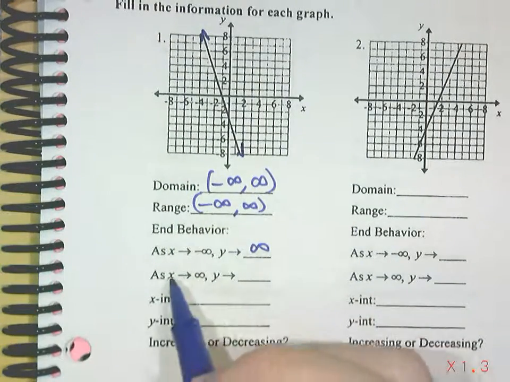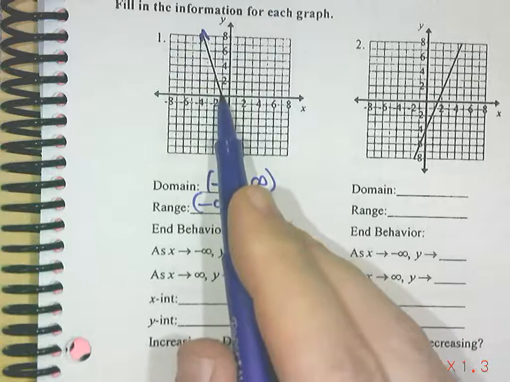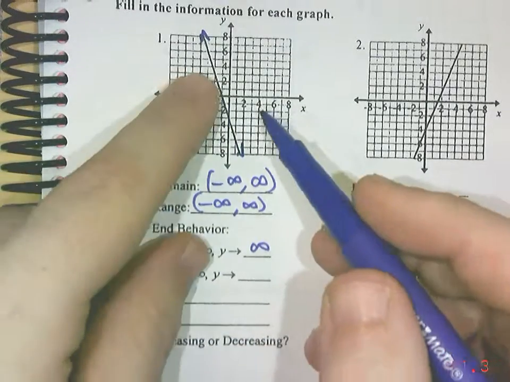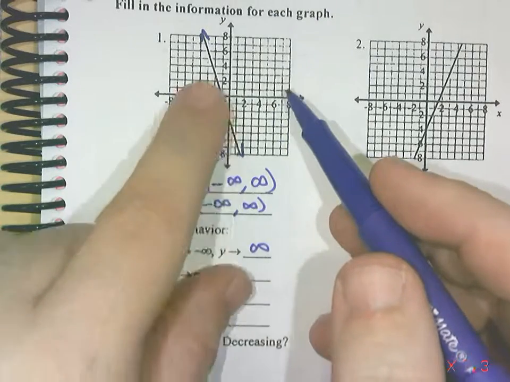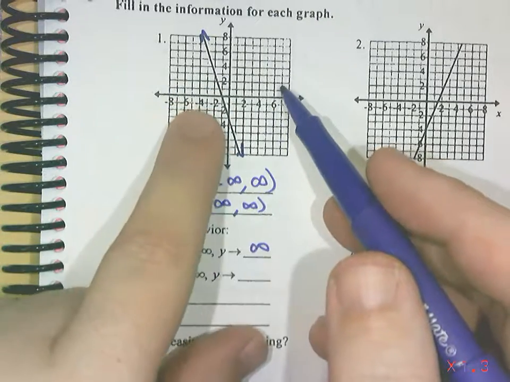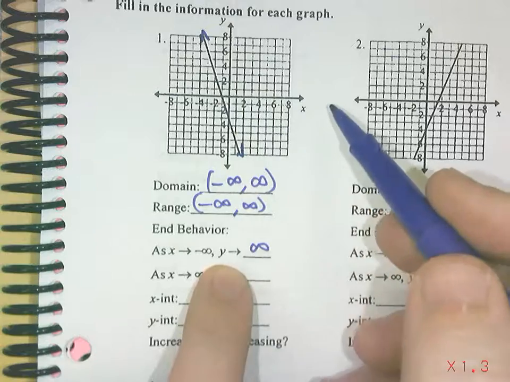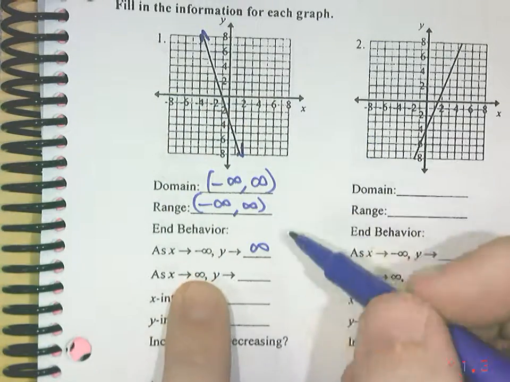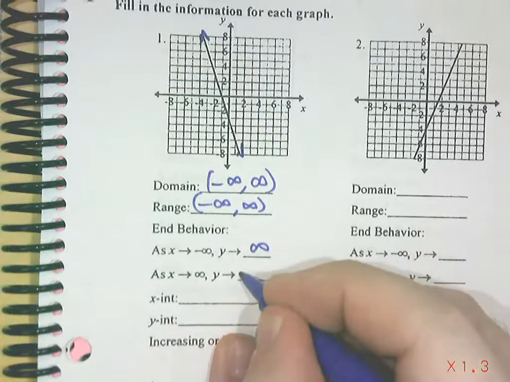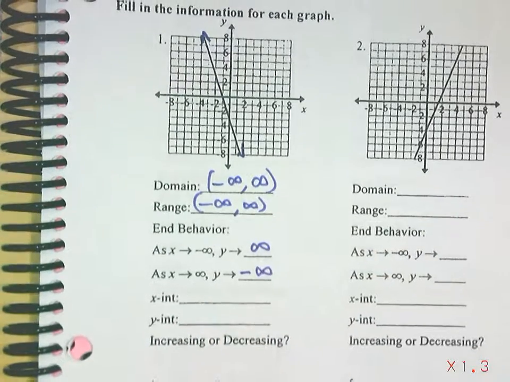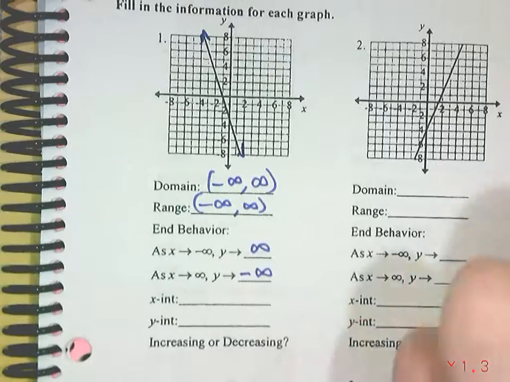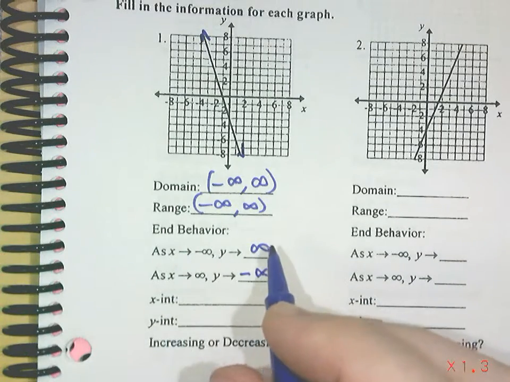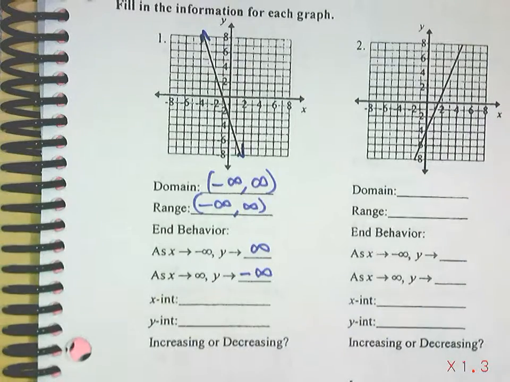And vice versa, as x is going to positive infinity, or going to the right, our y value is going down, right? It's going downwards. So if we go forever to the right, that means y is going forever down. So as x approaches positive infinity, y is approaching negative infinity. So again, it's just variations of the range, but it's basically wanting to figure out what your y is doing at each end of the spectrum.